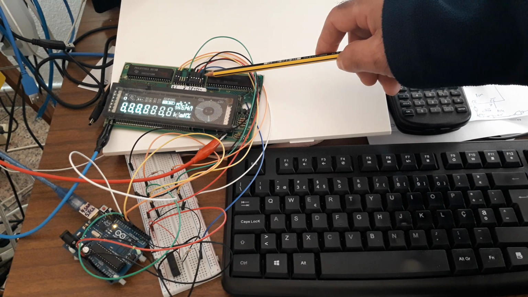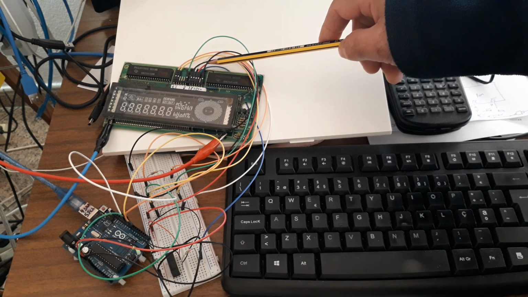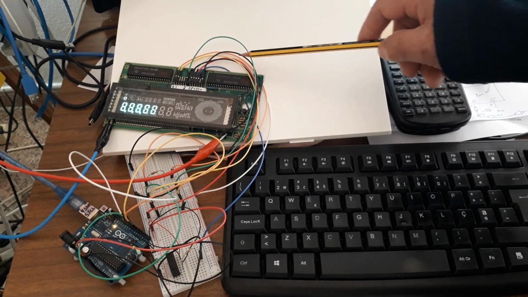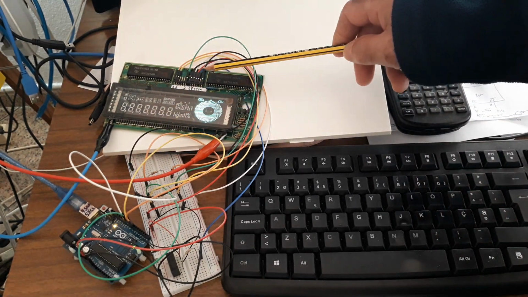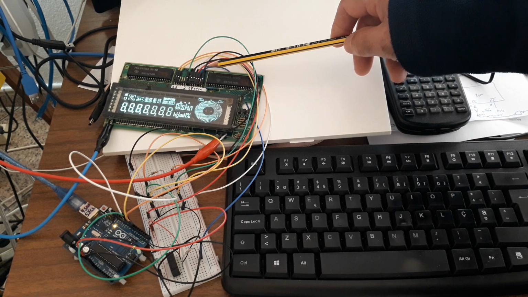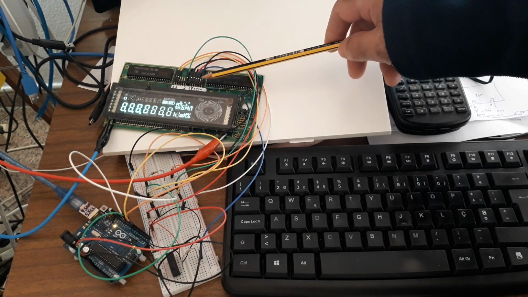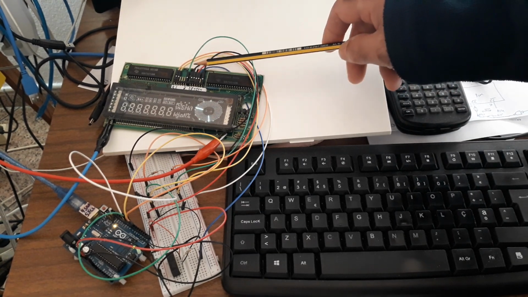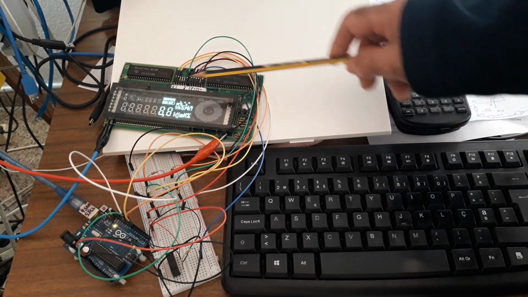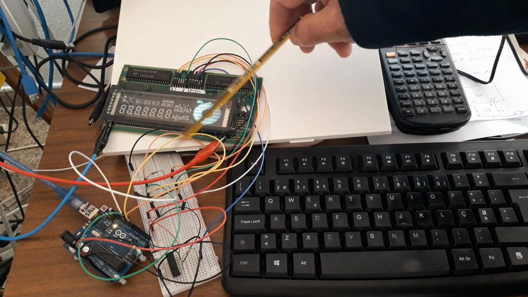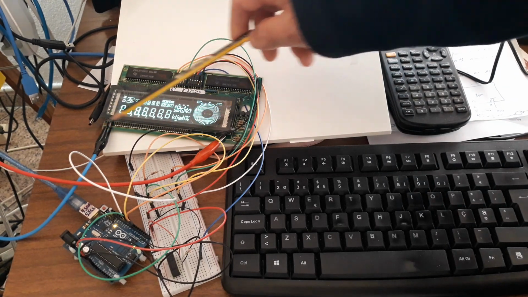And also it is important, you see here a black wire connected to the GND of the Arduino. This is the reference of the voltage to the filament current, okay? The power supply of the filament is an independent power source.